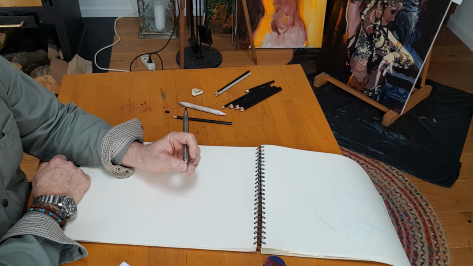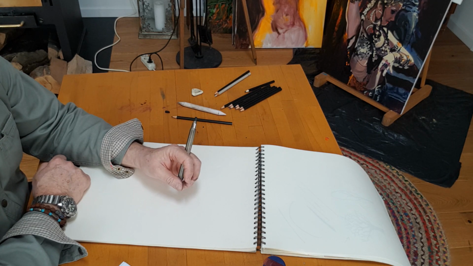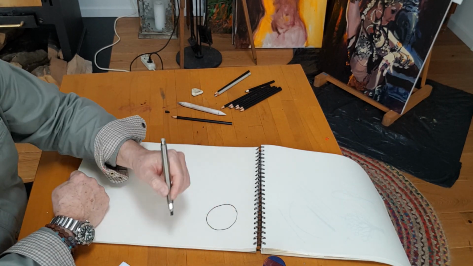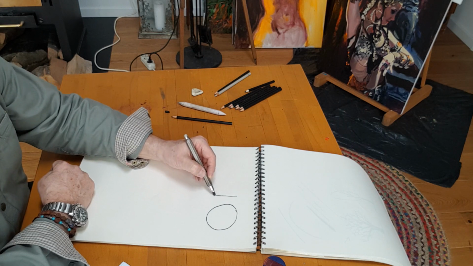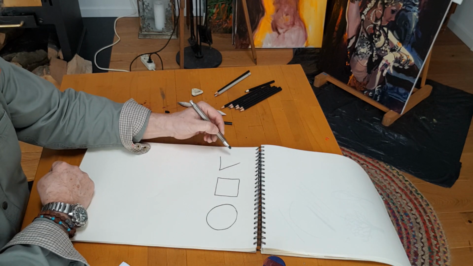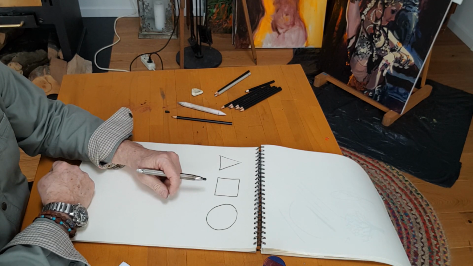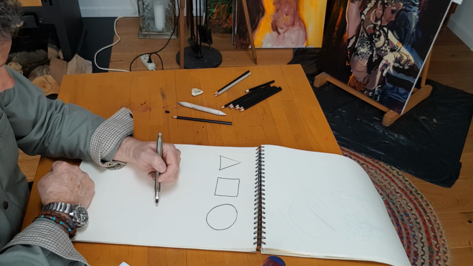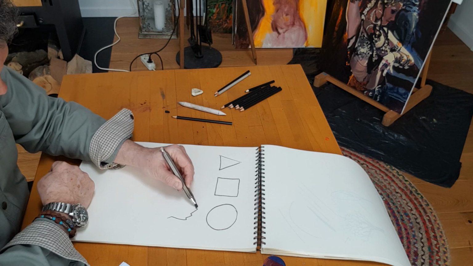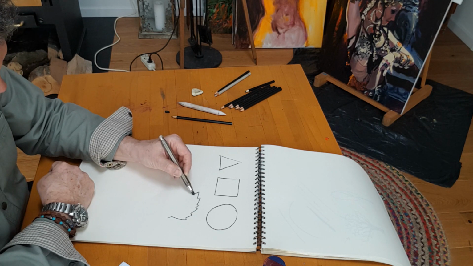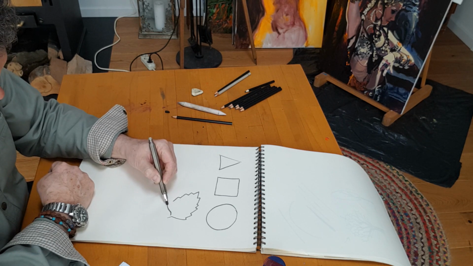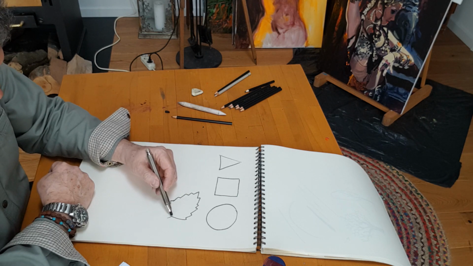Shapes refer to the outline of an object or form. They can be geometric, such as circles, or squares, or triangles, or organic, irregular, like a leaf of a tree.